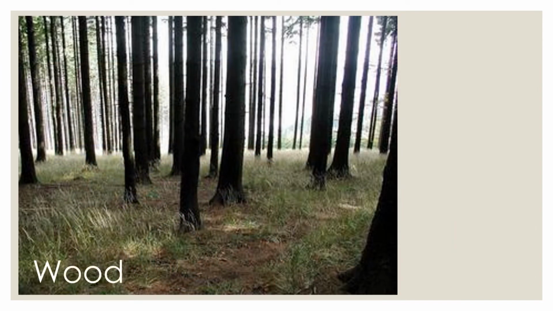Some objects are made from wood. Trees for wood are grown in forests. They are cut down and taken to factories where the objects are made.